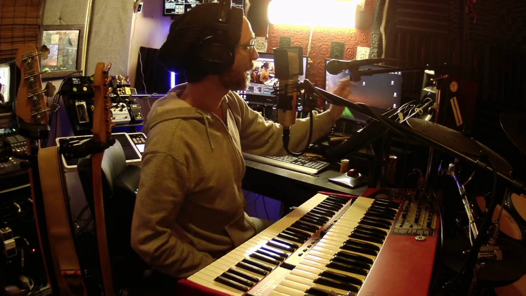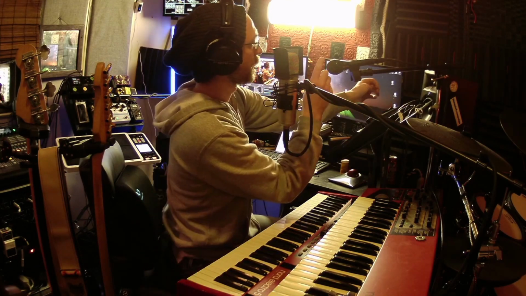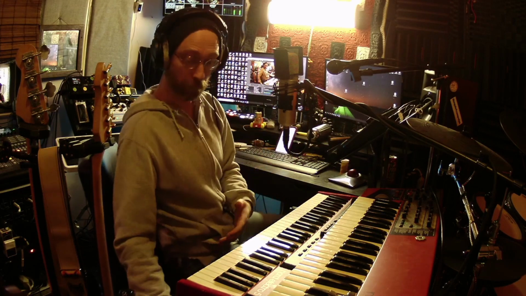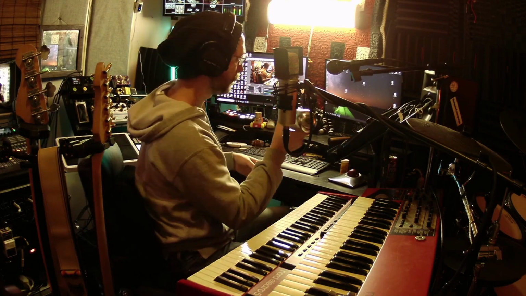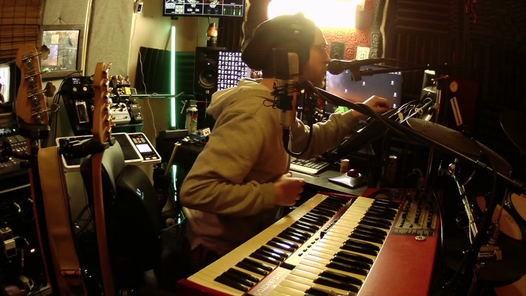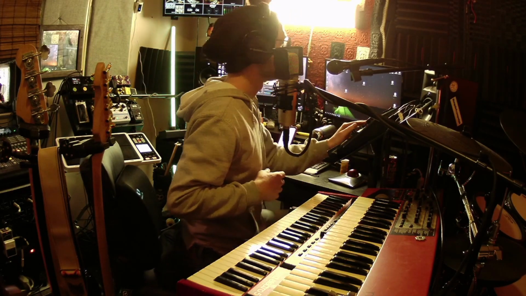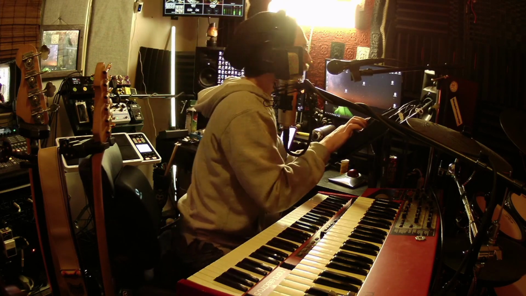I do have this mic that is into the looper, which I will use for snaps and shakers. I can loop those in there. I can do vocals through here with a ton of reverb if I want to do vocals with a ton of reverb. And that's pretty much it.